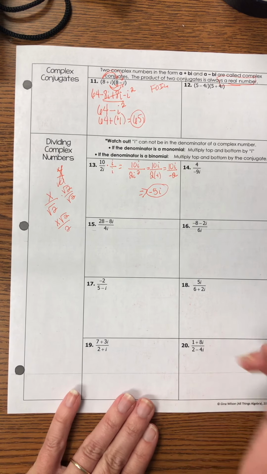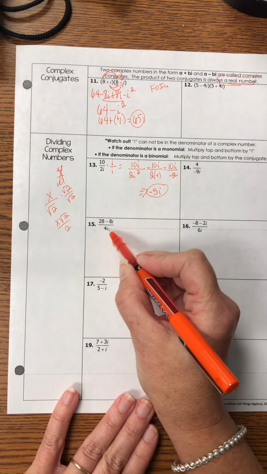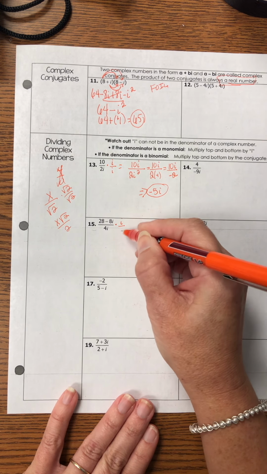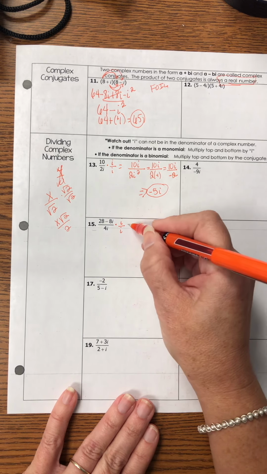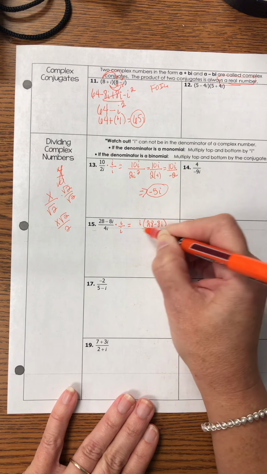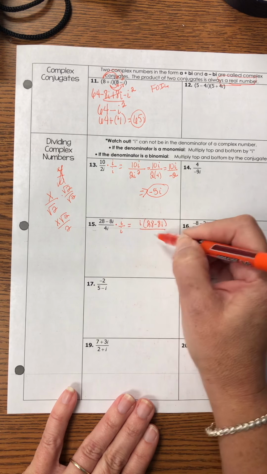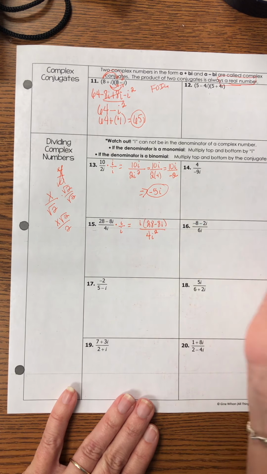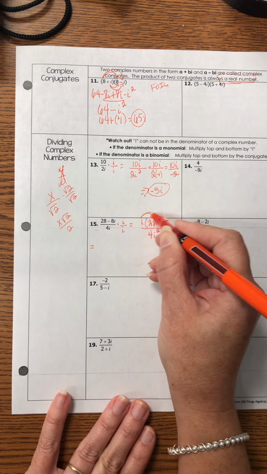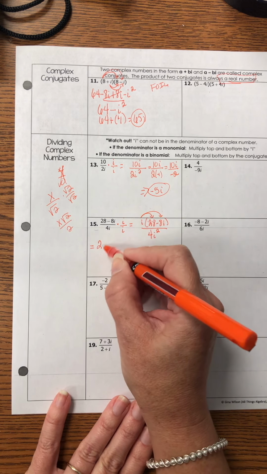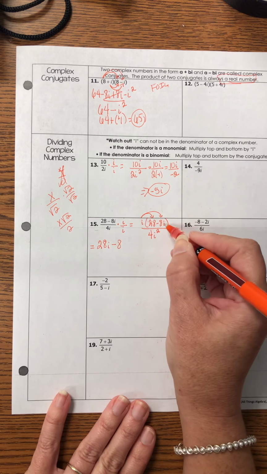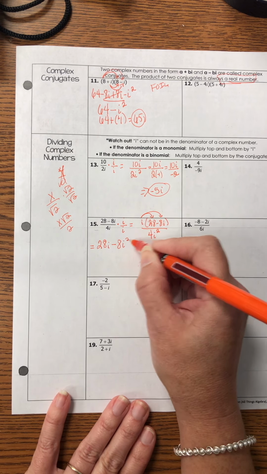So looking at number 15, once again, I've got just an i in the denominator. So to simplify this, I'm going to multiply i over i. So I'll have i times 28 minus 8i over 4i times i, which is 4i squared. Okay, now let's distribute here and here. i times 28 is 28i minus 8 times i is 8i squared.